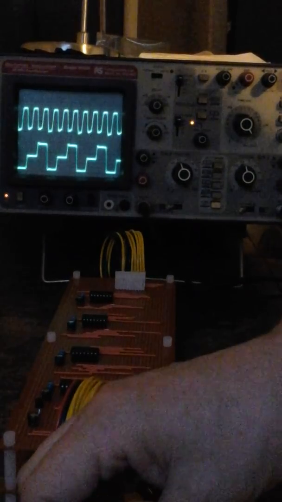Well, what are the outputs? So with J at 1 and K at 2, that's counting up, that's Q plus 1. The function performs Q plus 1.